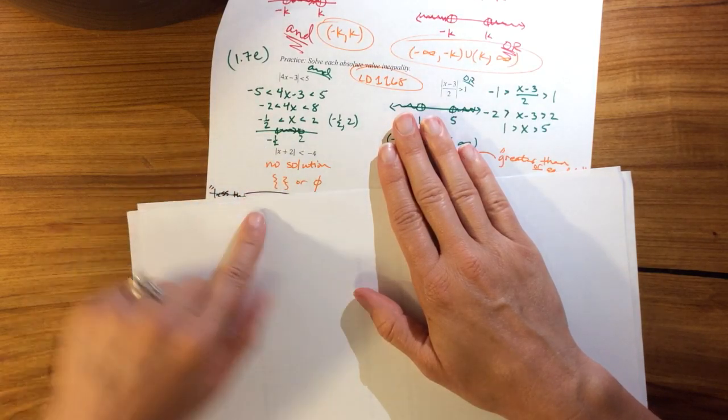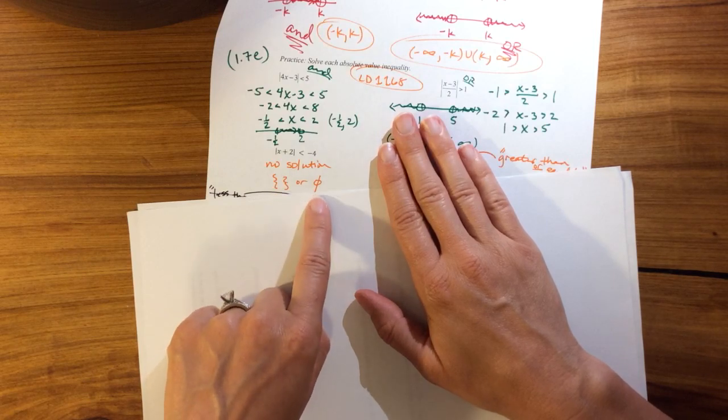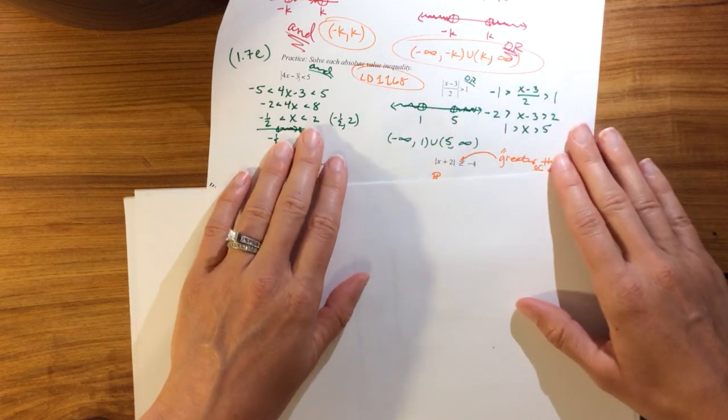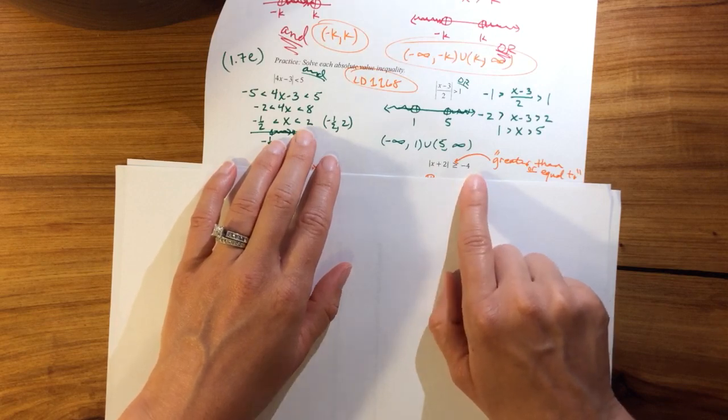So remember, we describe no solution with either the empty braces or that kind of circle with a line through it to represent an empty set. So over here, the absolute value of x plus 2 is greater than or equal to negative 4.